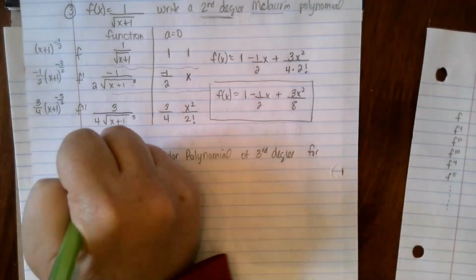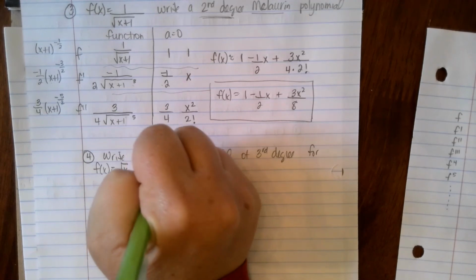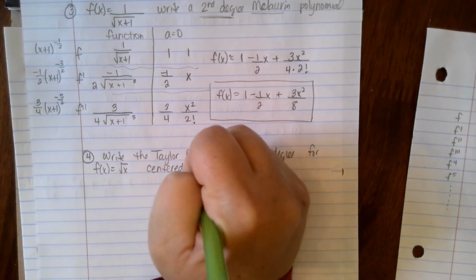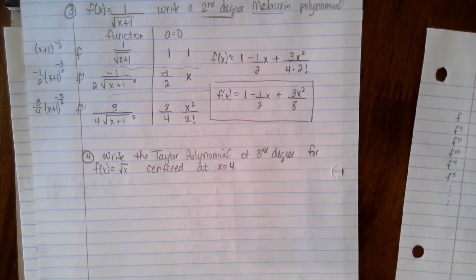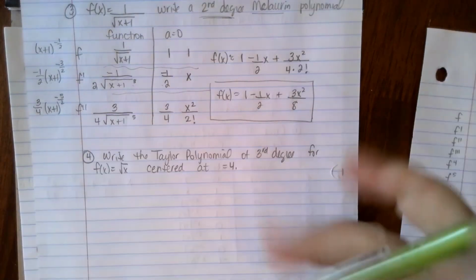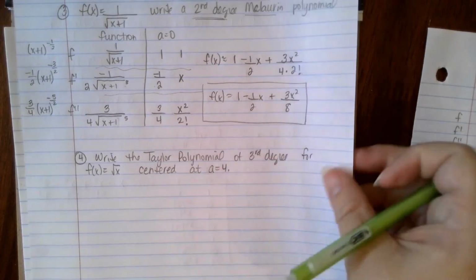For the equation, f of x is equal to the square root of x, centered at x equals 4. Well, I guess they'll say a equals 4. So let's say a equals 4. Okay, so it's centered at a equals 4.